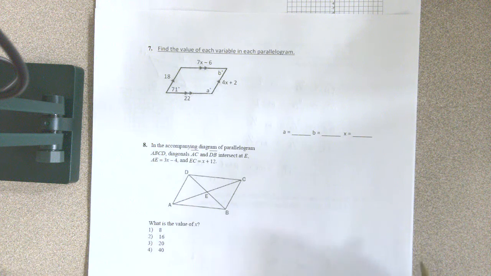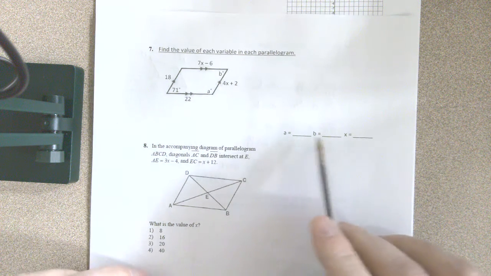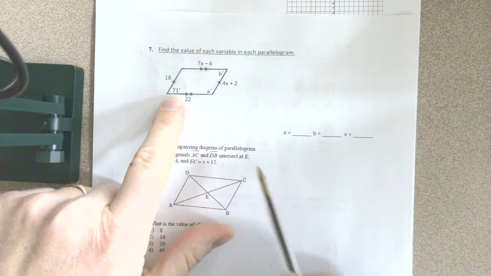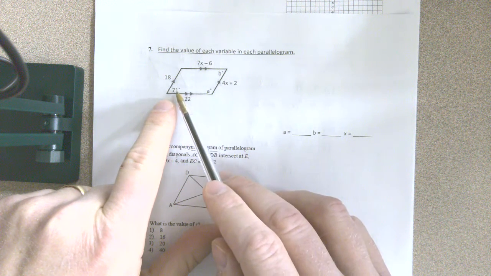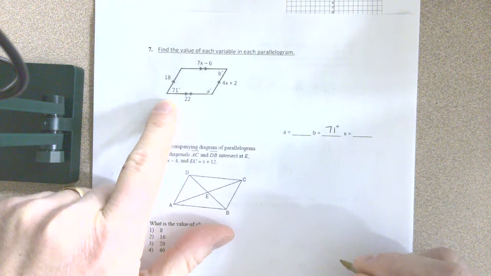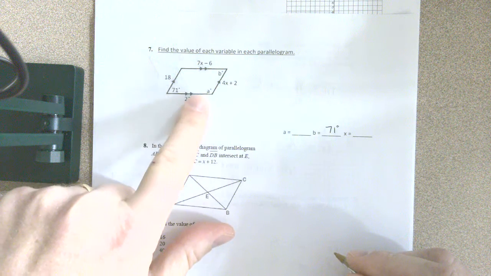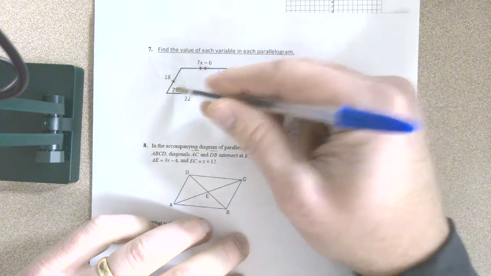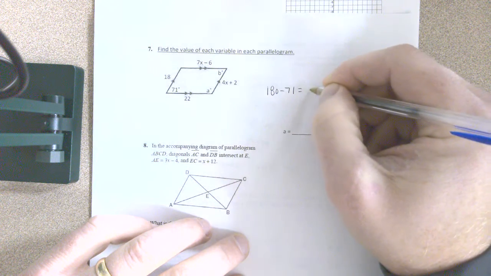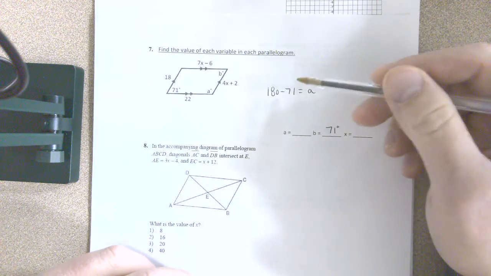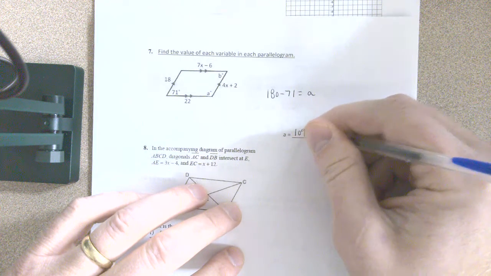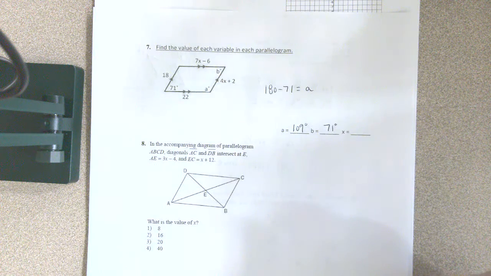Okay, the next problem, this is on the second page. They want you to find all the values, so find A, B, and then also find x. On this one, I'm going to start with probably the easiest one. We know since this is a parallelogram, the opposite angles are the same. So B has to be 71 degrees. A, we know these are consecutive, so these two angles have to add up to 180. So 180 minus 71 is going to be 109. So there's A and B.